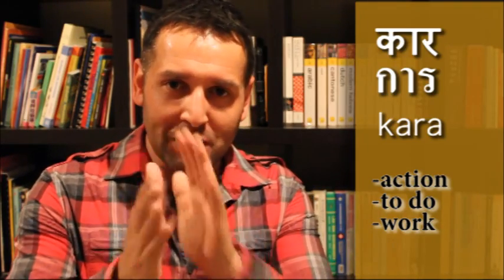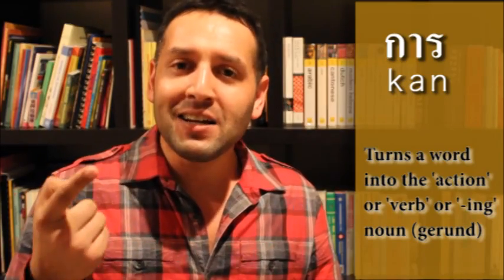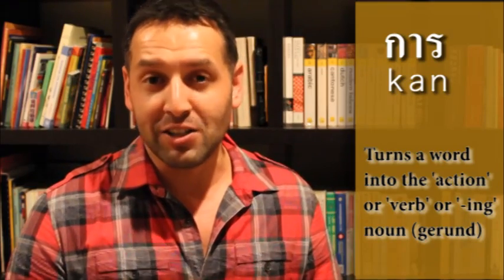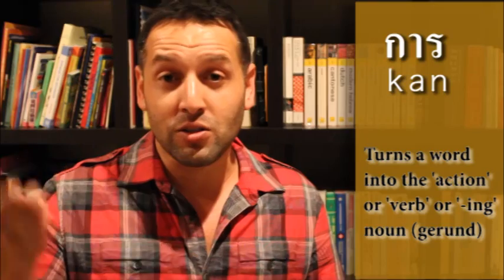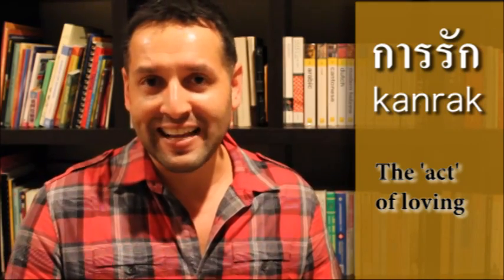Now, this is important. Even if you do this with your hands, action, that will get the feeling of what kan does, because kan actually puts action into any word and turns it into the action noun of that. So almost like the gerund in English, adding ing to a word to turn it into a noun. So for example, if you have the word rak, which is love, kan rak is loving, the action of loving something. So for example, you can say kan rak แมวเป็นสิ่งที่งดงาม. Loving cats is a beautiful thing. The loving of cats, that's the kan rak.